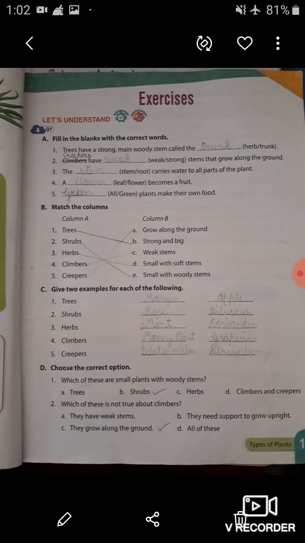So the first one, they have weak stems. So students, climbers have weak stems. They also need support to grow upright. In option number C, they grow along the ground. So students, climbers need support to grow upright. They don't grow along the ground. Creepers grow along the ground. So students, option number C is not true about climbers. So you have to tick the option number C.